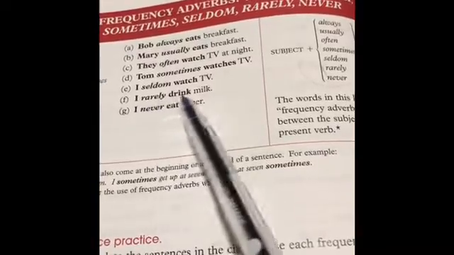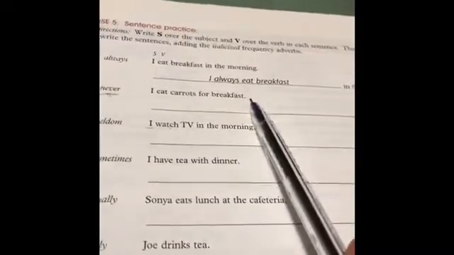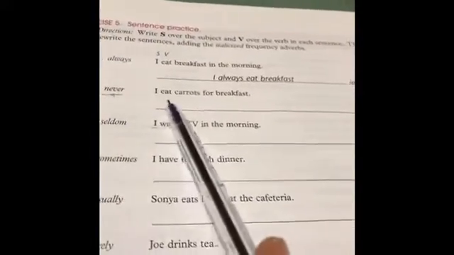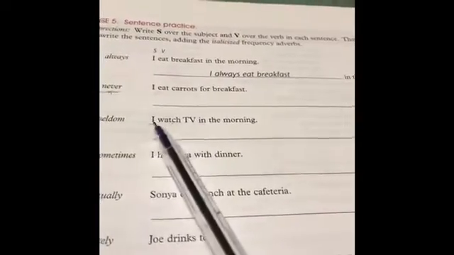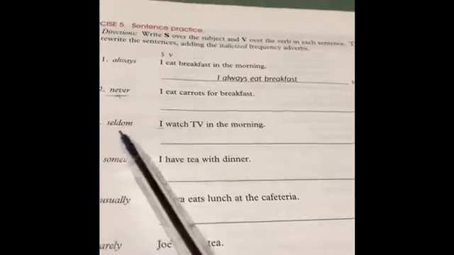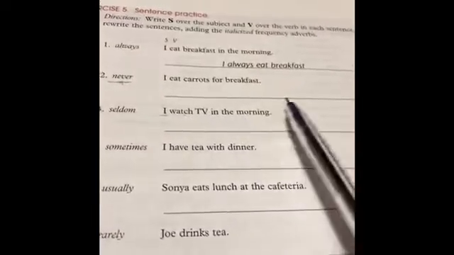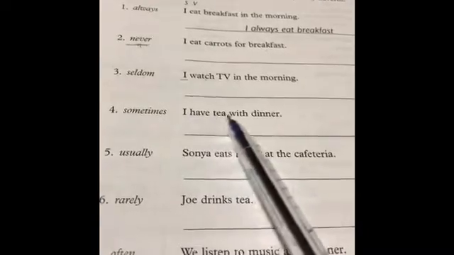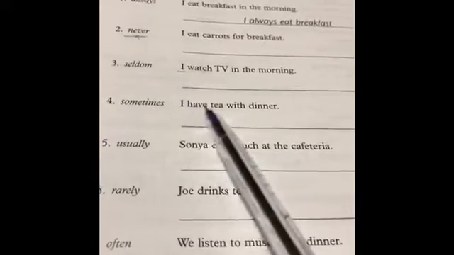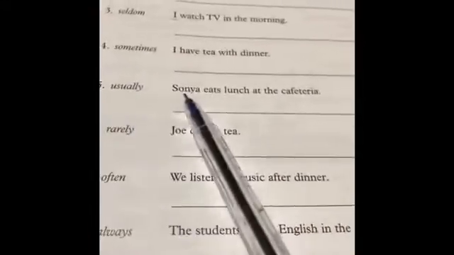I rarely drink milk. I never eat carrots for breakfast. I seldom watch TV in the morning. I sometimes have tea with dinner. Sonia usually eats lunch at the cafeteria.